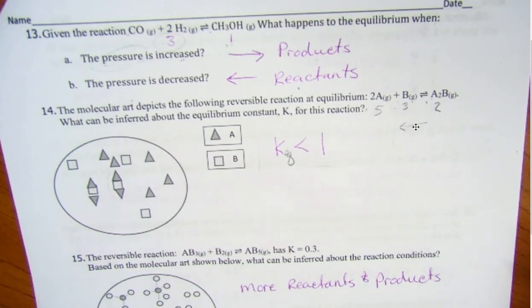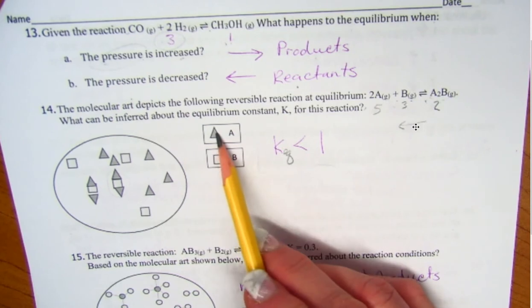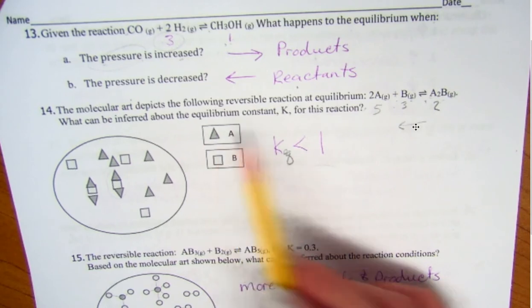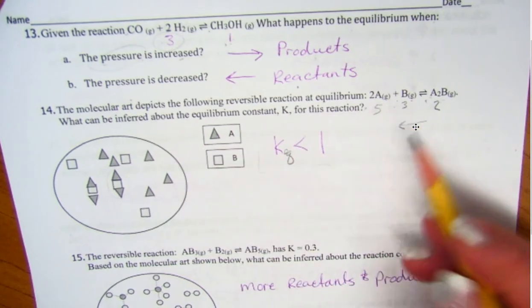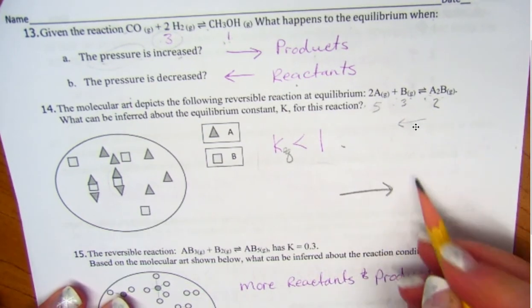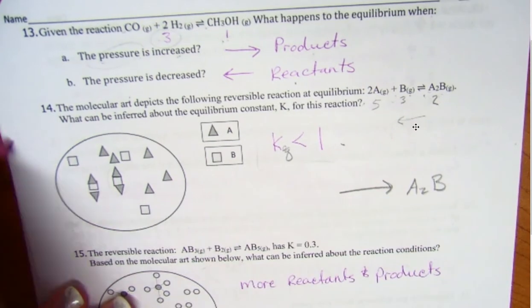Yes? So if there was like leftover squares instead of triangles, would it be KEQ is greater than 1? So B is the one I only need 1 of. A's I need 2 of. Or what if there was like less B's than triangles, but like a lot less? But the K just tells me, am I going totally forward and all I'm going to have left is this? Or am I going to go totally backwards?